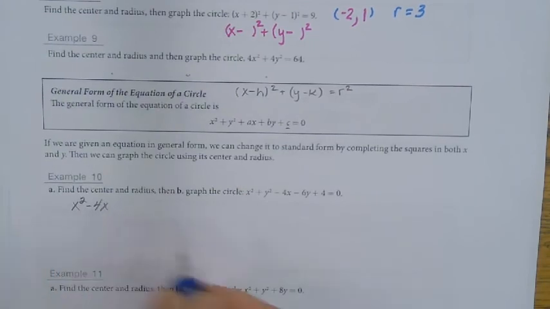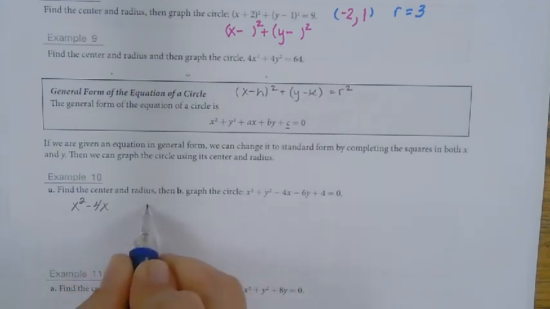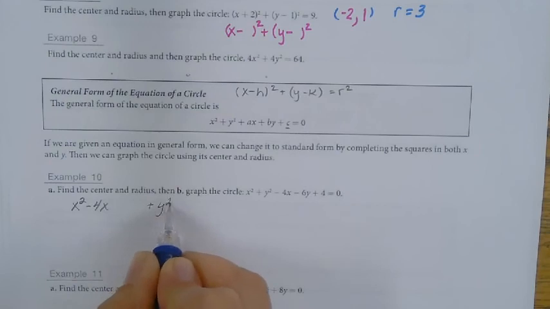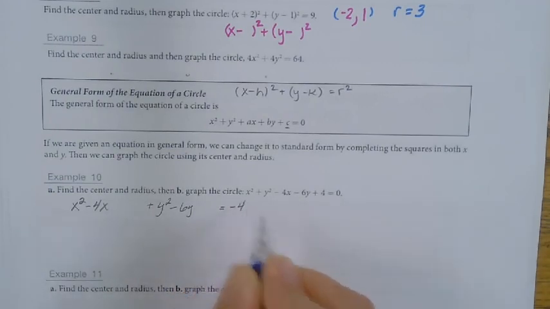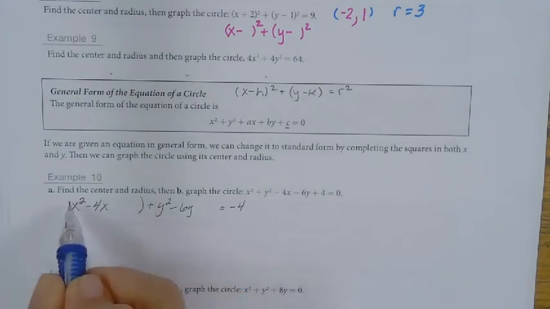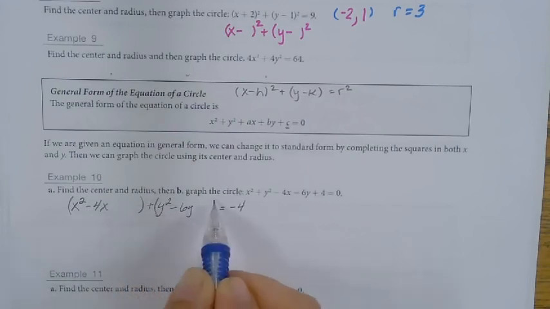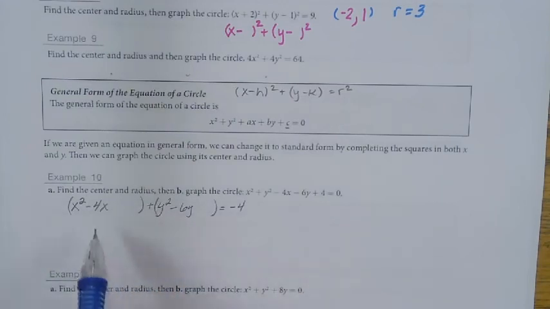I'm going to group the x's together, group the y's together, plus y squared minus 6y equals, and I'm going to move the constant to the other side because that's where my radius is going to be. Basically, in each of these groups, we're going to complete the square.